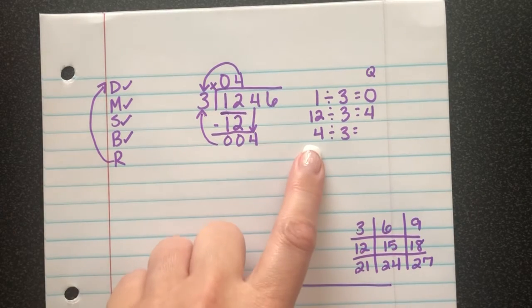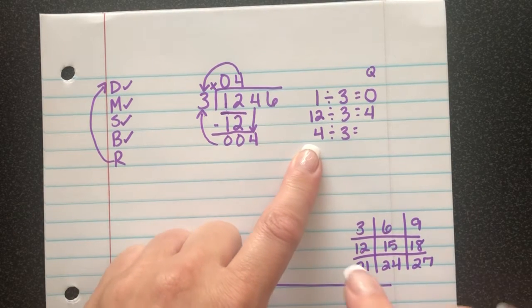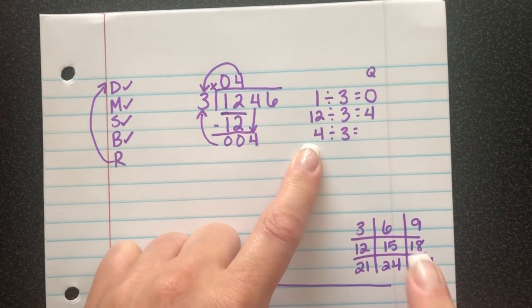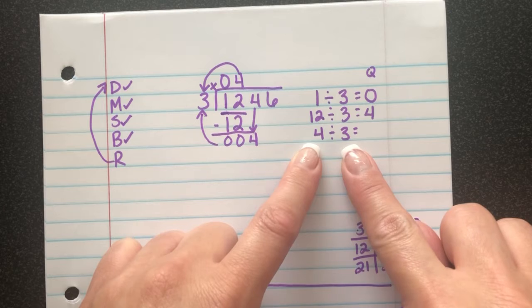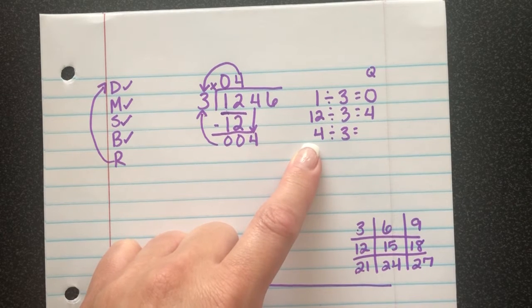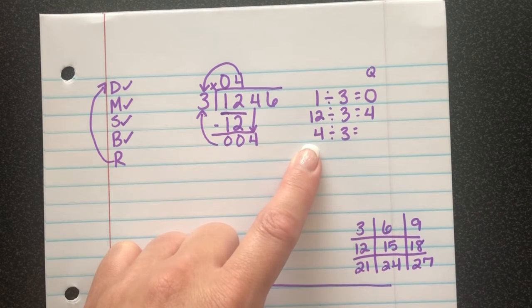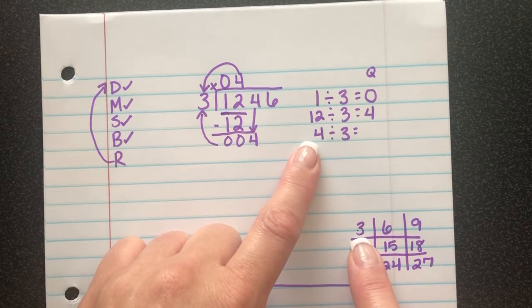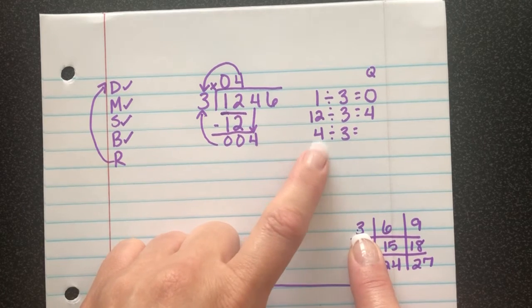Okay, so I have a total of 4. Well, if I look at my multiples here, I don't have a 4. That's because 4 doesn't divide by 3 evenly. So I've got to get as close to 4 as I can without going over. That's going to be the 3. So we can only take 1 group of 3 out of the 4.